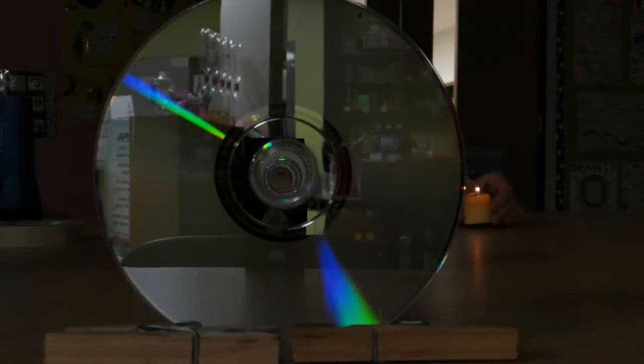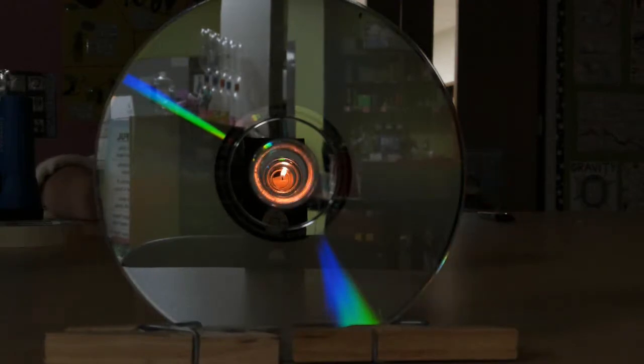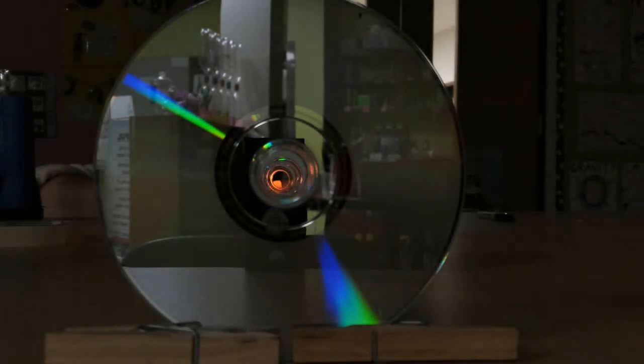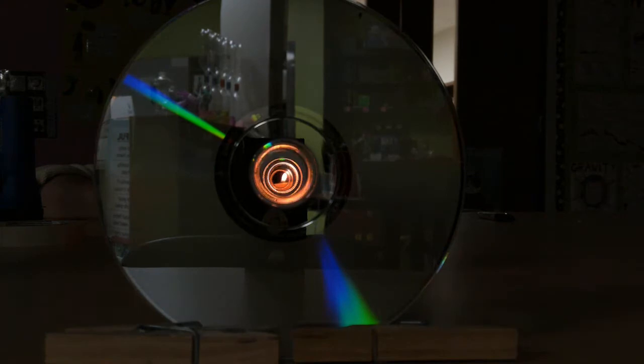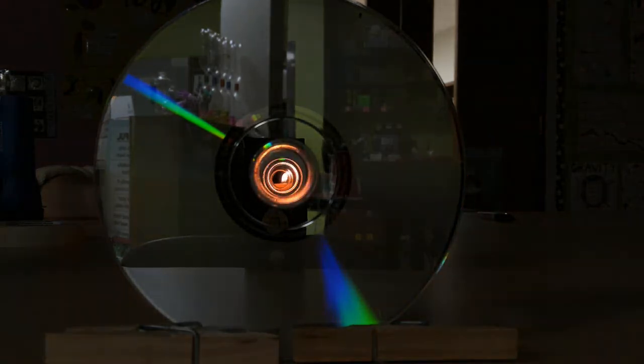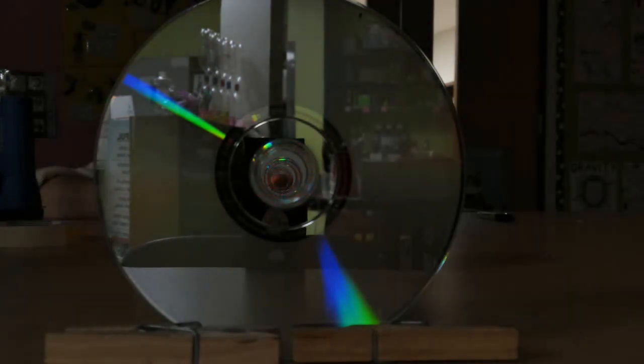I can also use a candle as my source of light energy, and when I put my candle in the very back of my line of CDs, I can see that flame through all the center holes. But when I move my candle light from side to side, again, we're not able to see that light energy because the CDs are blocking those lines of light, and it's not visible to us from this perspective.